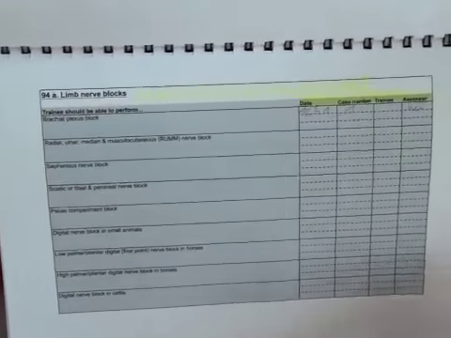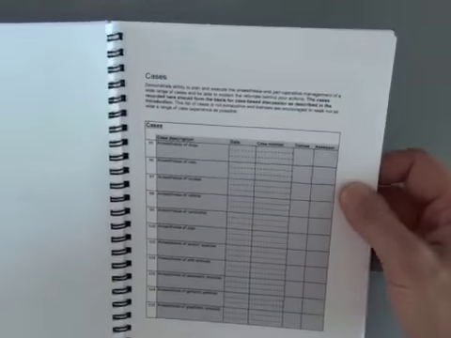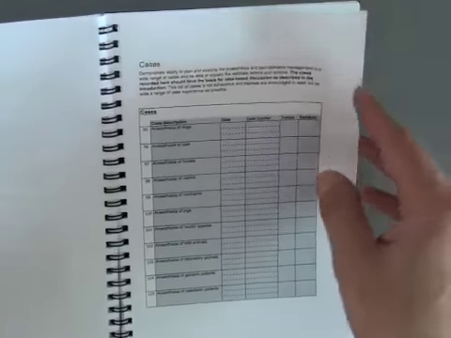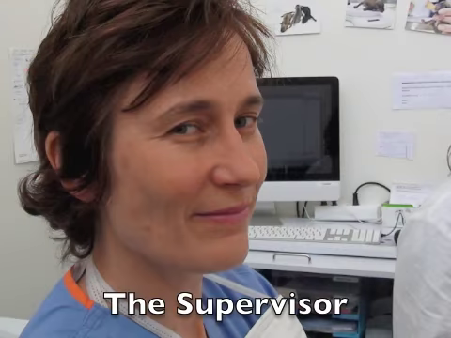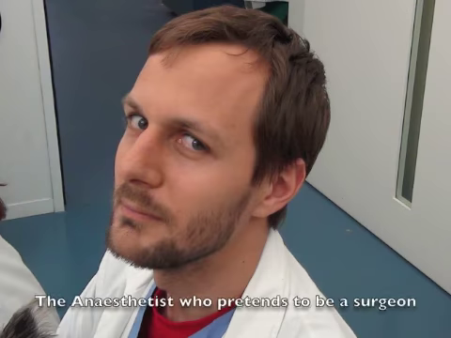Part 2, Local Regional Anesthesia. Part 3, Case-Based Discussions. This film features the following characters: the resident, the supervisor, and the anesthetist who pretends to be a surgeon.